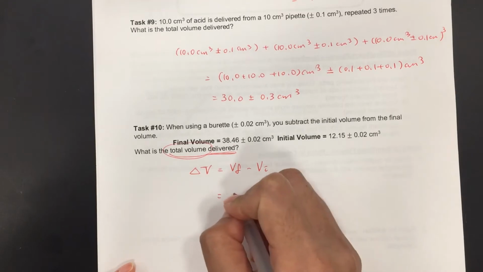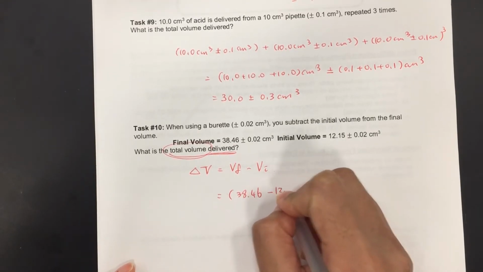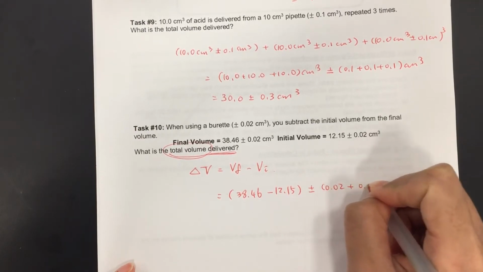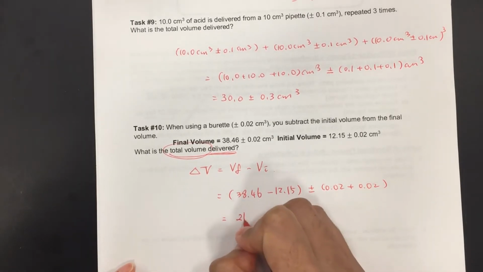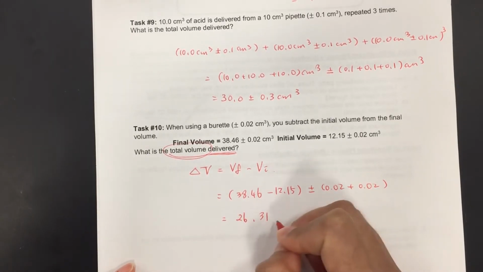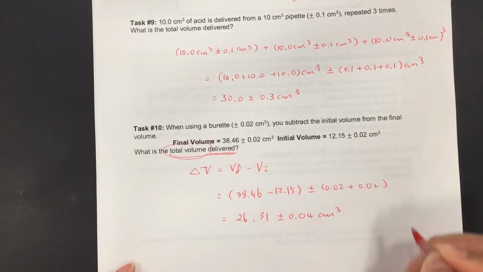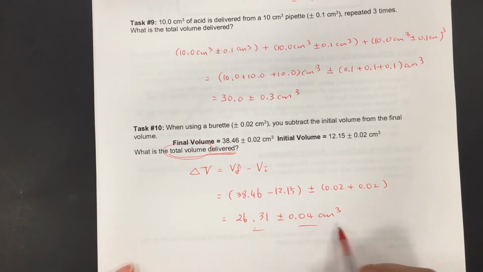So the final answer is going to be 38.46 minus 12.15 plus minus 0.02 plus 0.02. Okay, then the answer will be 26.31 plus minus 0.04 centimeter cube. Make sure you have the same decimal place for both the pure number and the uncertainty.